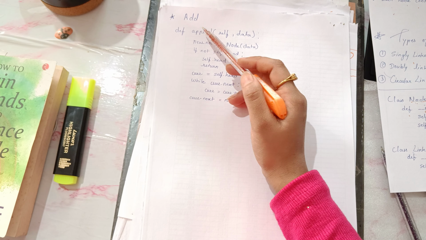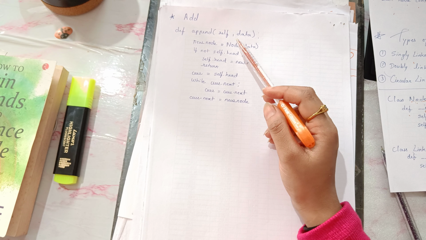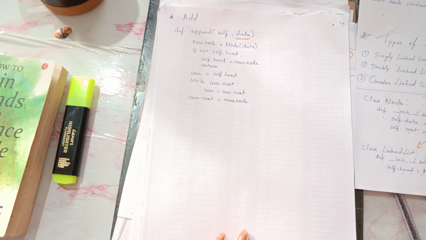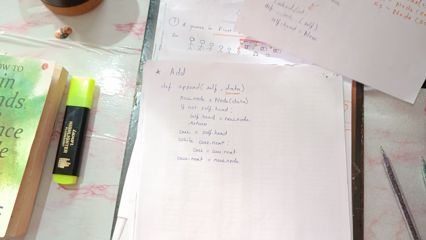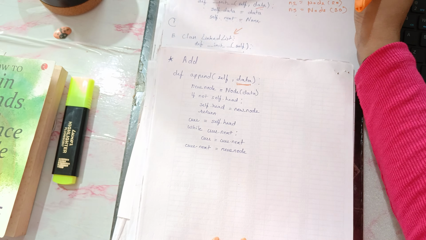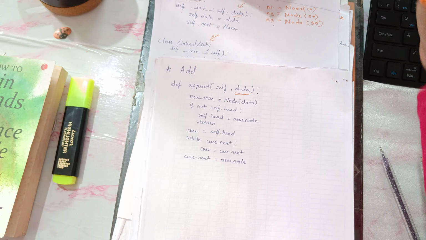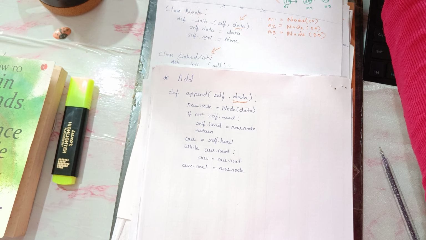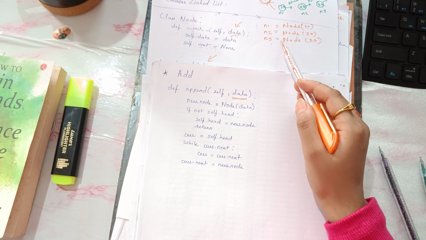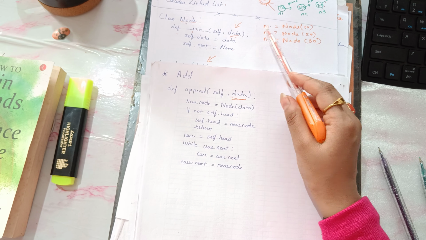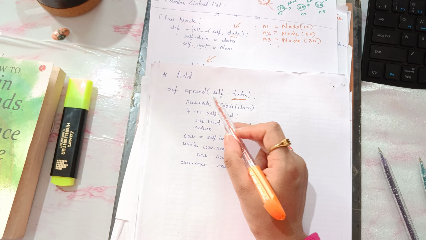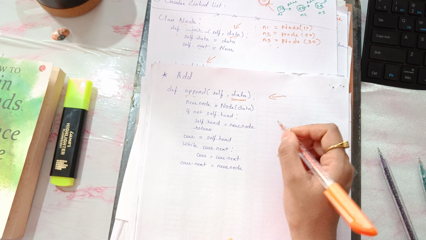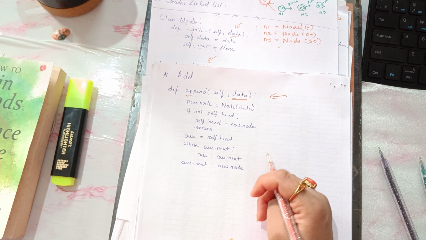We have to add the elements, and how do we add? We need to have data, as we have seen earlier here. If you just have the reference, right? Okay, so these nodes we have are just nodes. Then we have to add the data. Now this is the append method of adding the data in linked list.